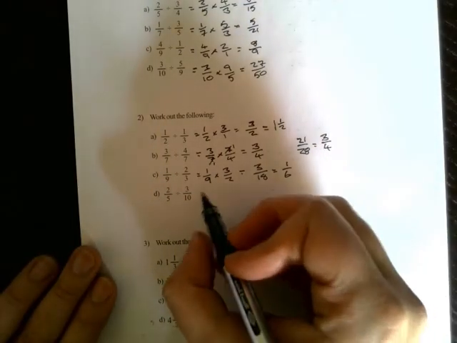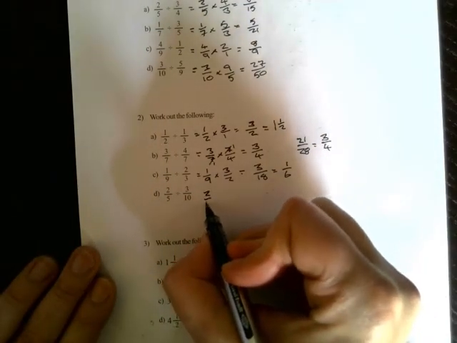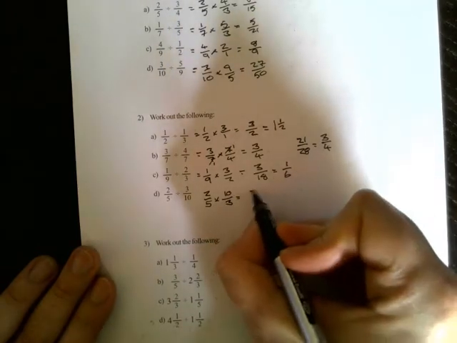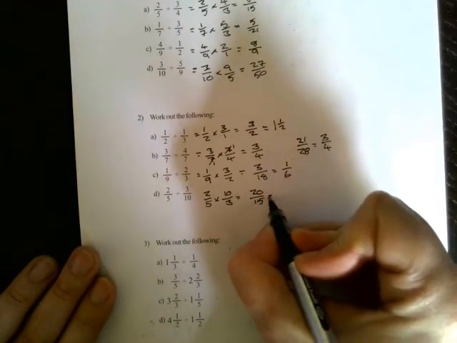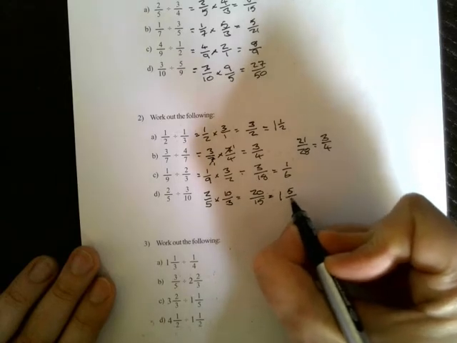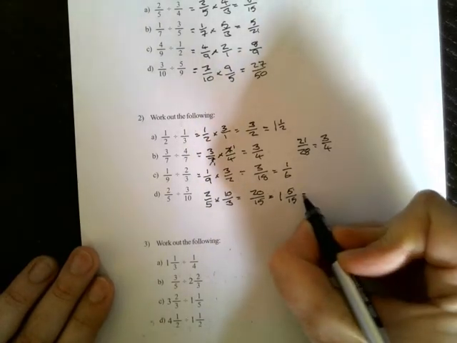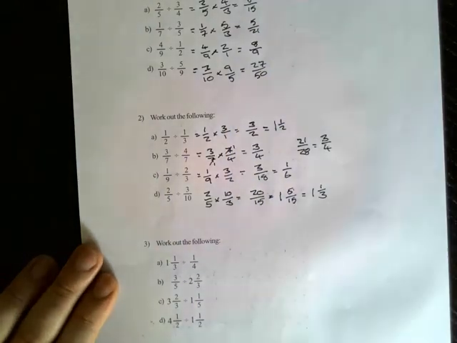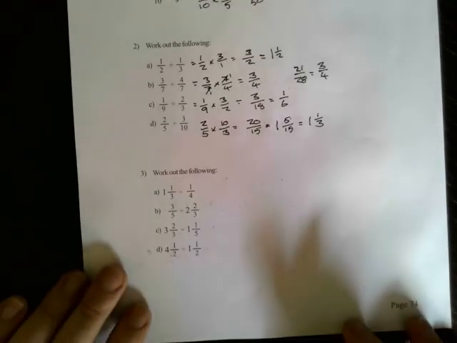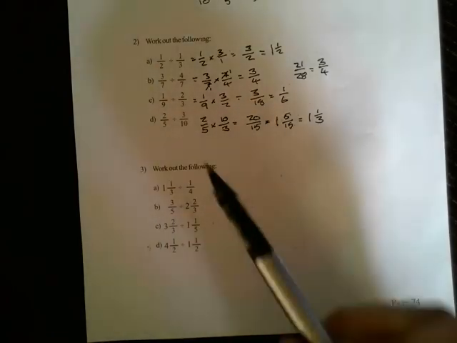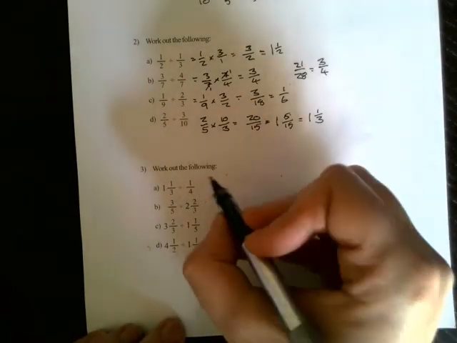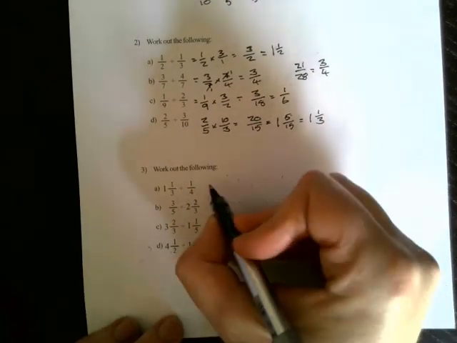And last one, we end up doing 2/5 times 10/3, which gives us 20/15, which is 1 and 5/15. They'll both divide by 5, so we end up with 1 and 1/3. And then the final section, again we've got to convert our mixed numbers into improper fractions, and we've got to flip the second one.